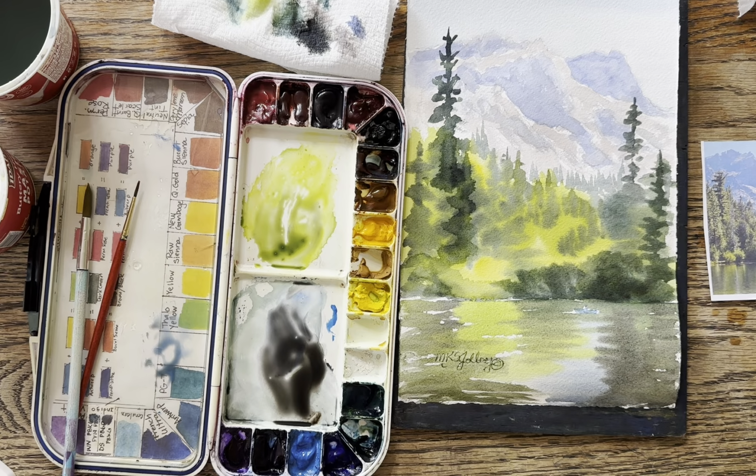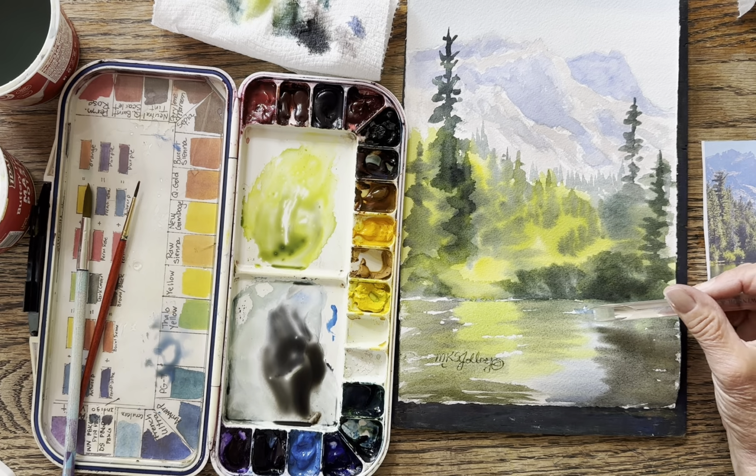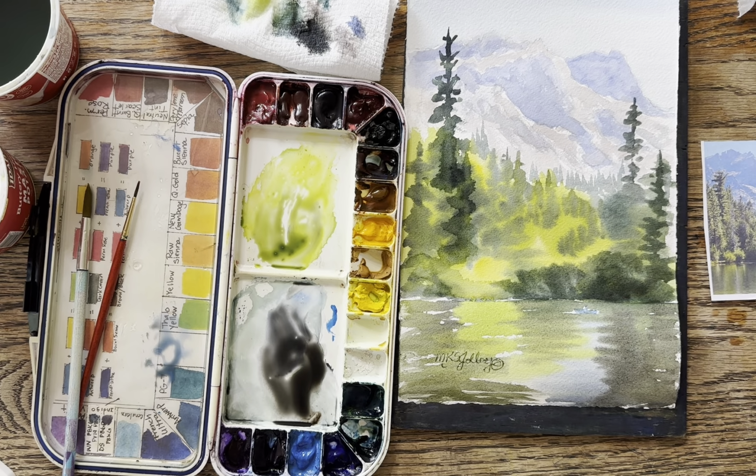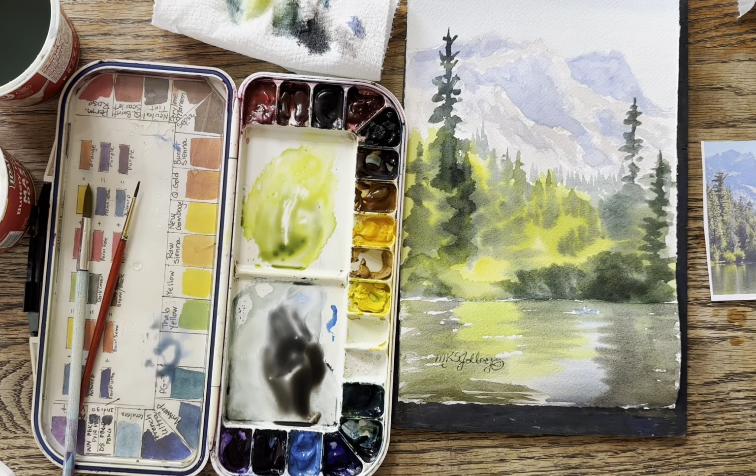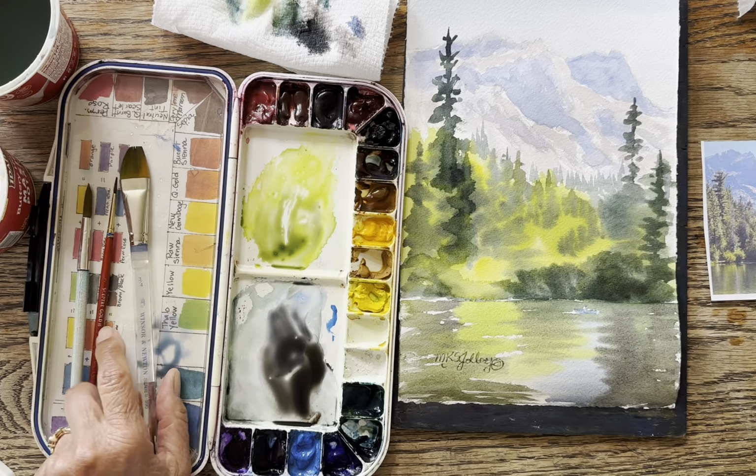You know what? I think it's almost done. I actually like that there's light on the little canoe. I feel like it should be a little darker right above the canoe, but on the other hand, I kind of don't want to touch it anymore. I think I want to be done.